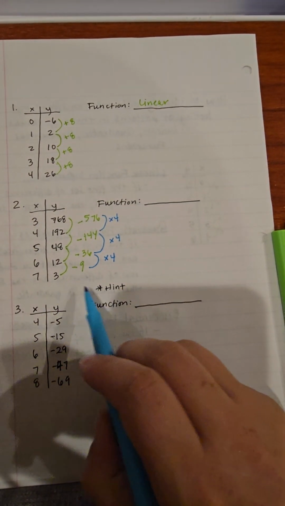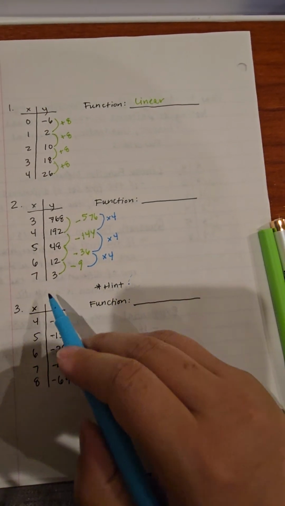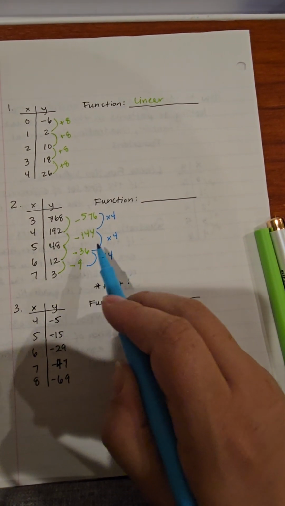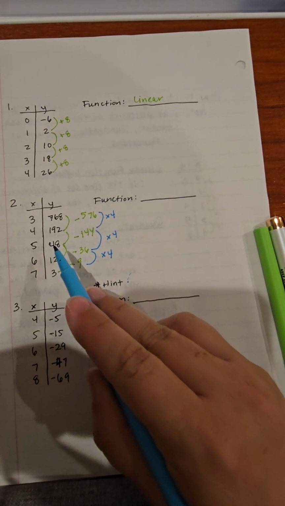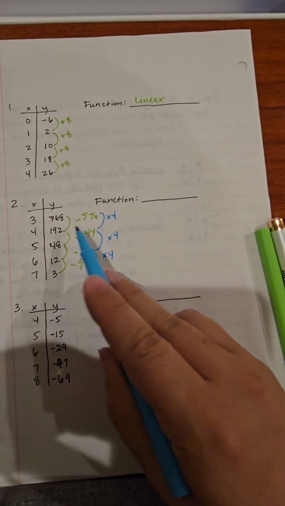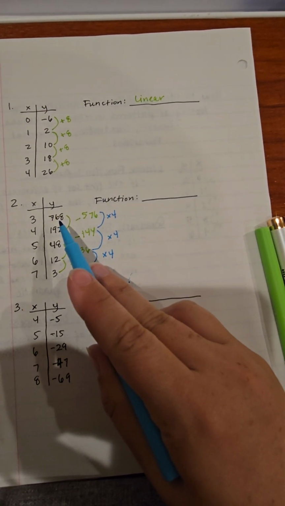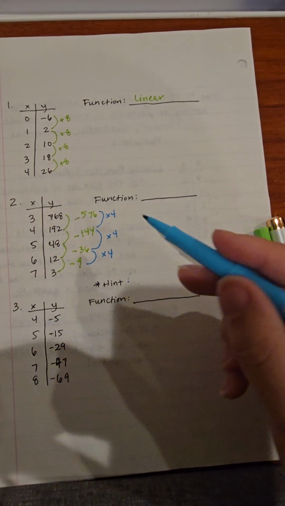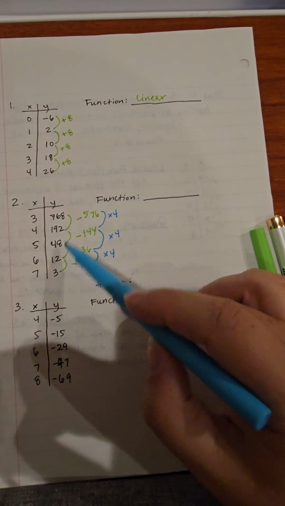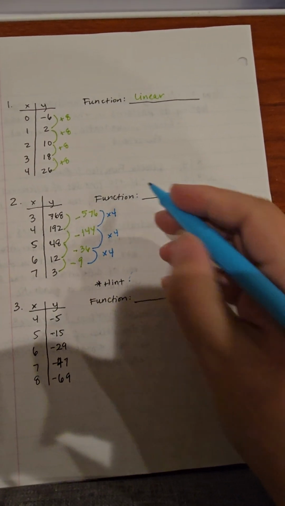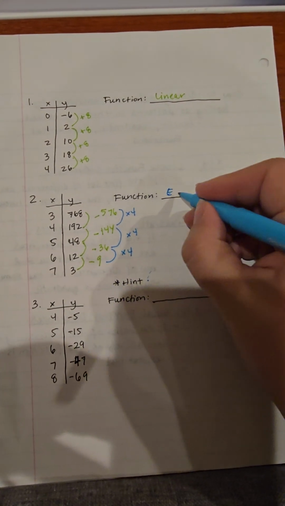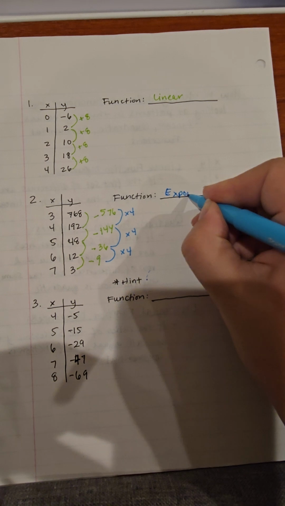Also, if you see here, which is my hint, 3 times 4 is 12. 12 times 4 is 48. 48 times 4 is 192. And 192 multiplied by 4 is 768. So because we're using multiplication and division, or the ratios of these numbers, this one is considered our exponential function.